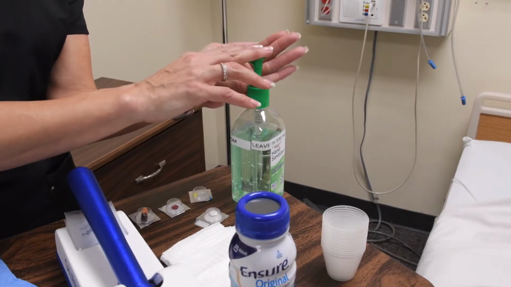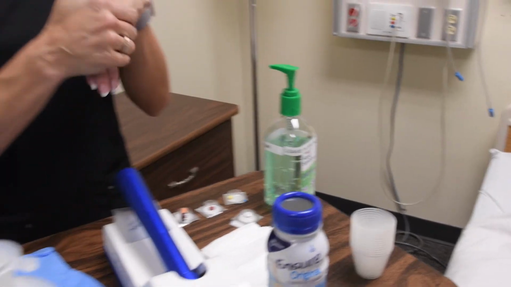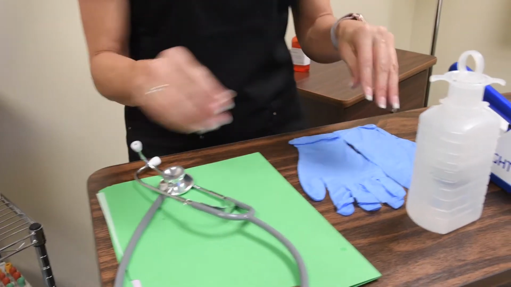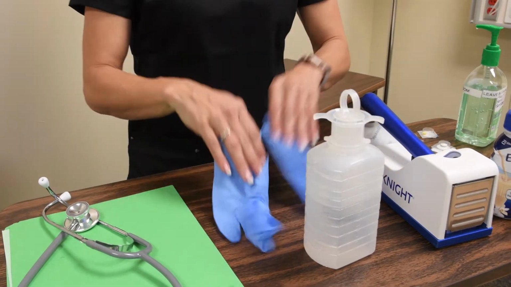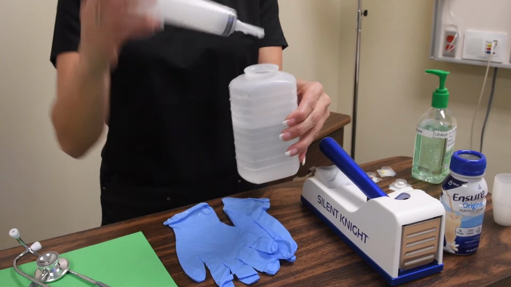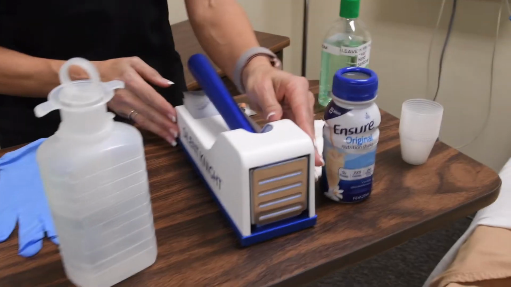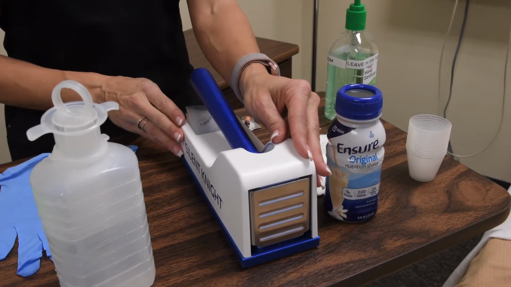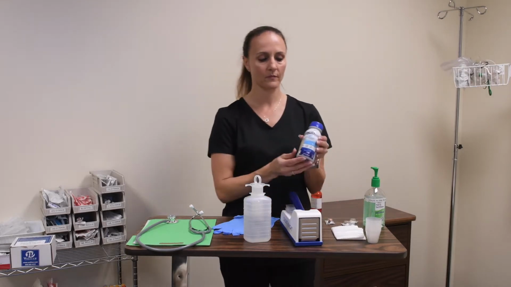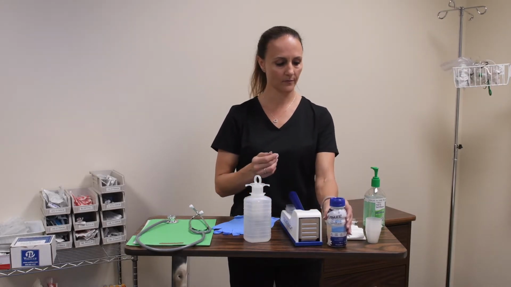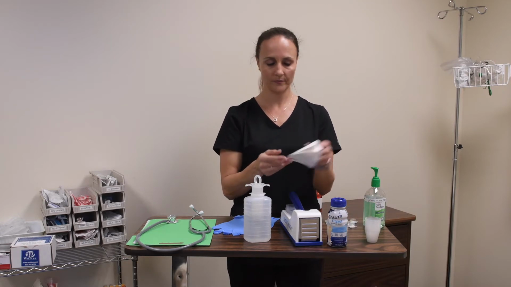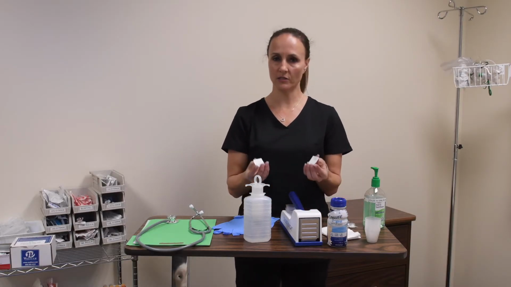In my planning phase, I will plan for medical asepsis. I will also need to gather my equipment, which includes a stethoscope, a pair of gloves, an irrigation kit that also has a 60 ml syringe and tap water that I pre-filled, a Silent Night pill crusher or whatever your facility has to crush your medications, feedings that is ordered, individual medication cups, a towel, and medication that is ordered.